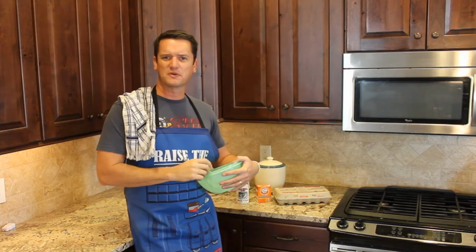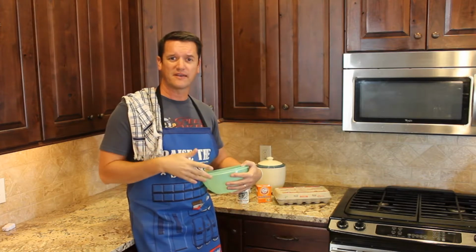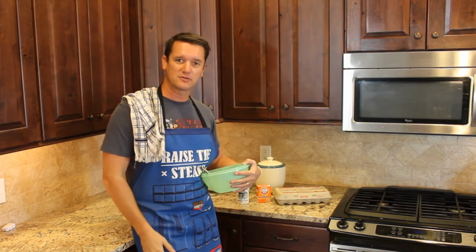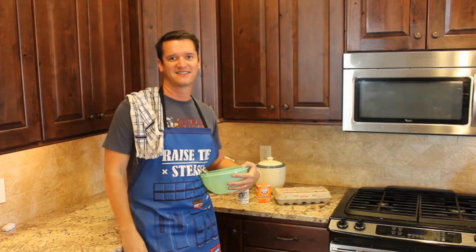You might not think of chemistry when you're baking a cake, but in reality, all those ingredients that you put together undergo lots of chemical changes in order to make that delicious cake in the end.